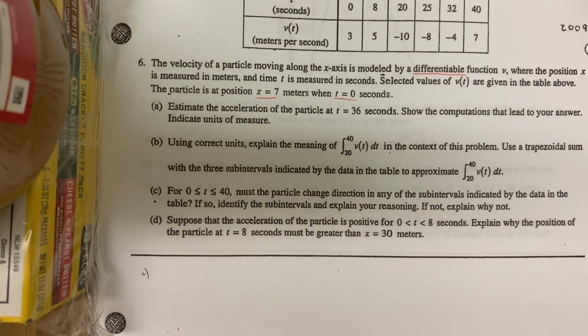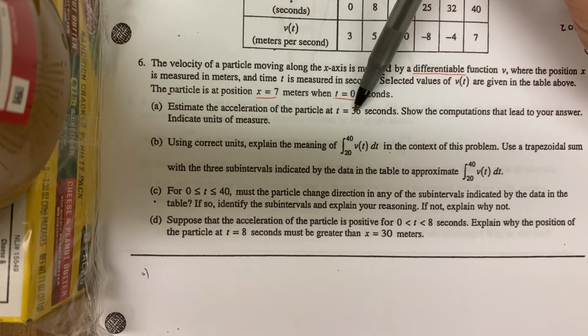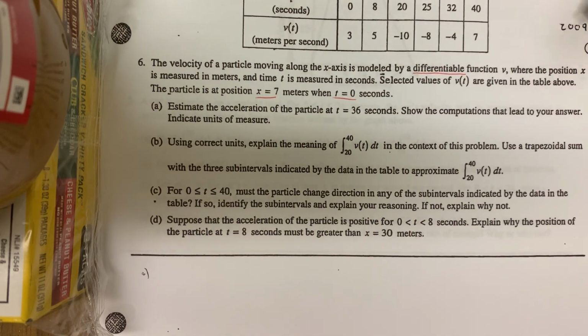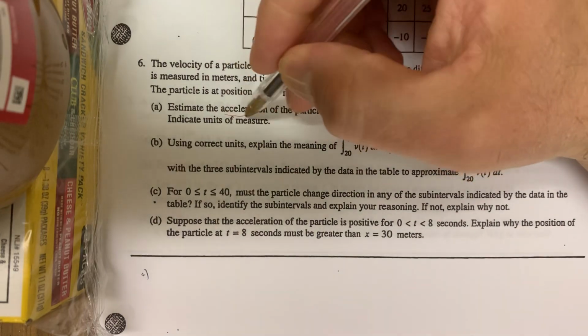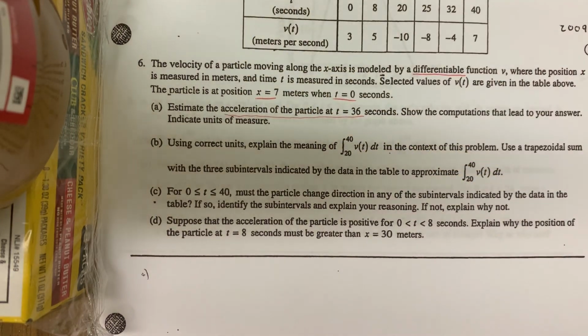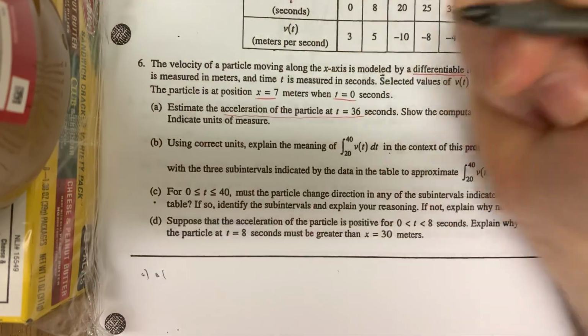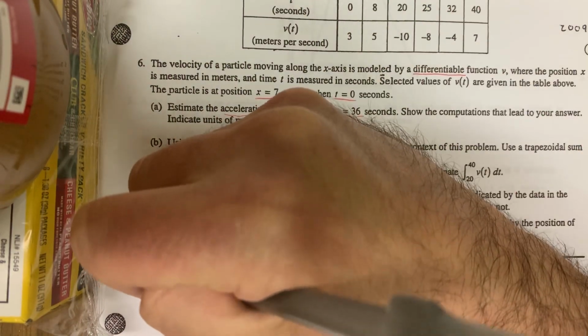I think you might see one. Estimate the acceleration at t equals 36. Show the computations that lead to your answer. Indicate units of measure, okay? So estimate the acceleration of the particle at t equals 6. So A of 36.